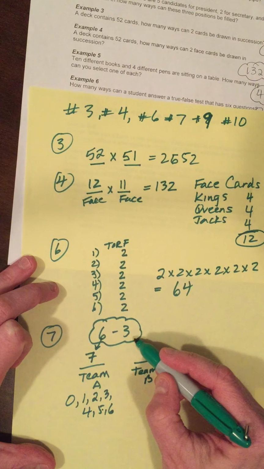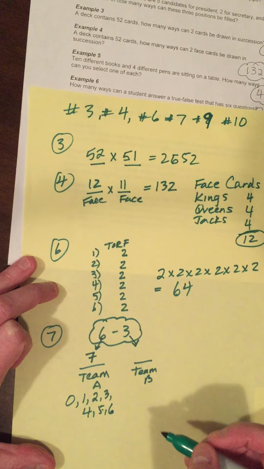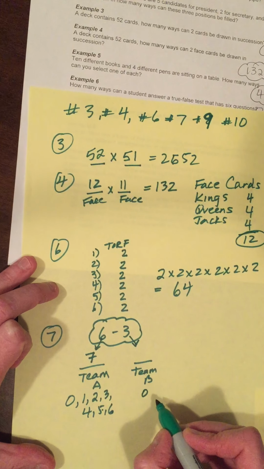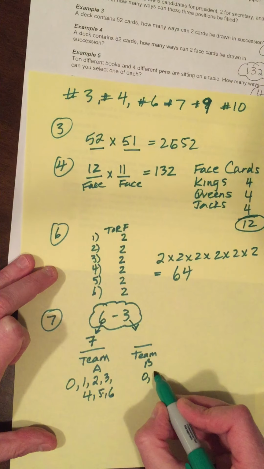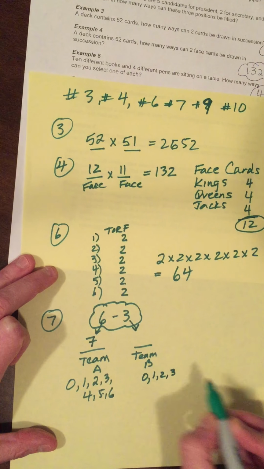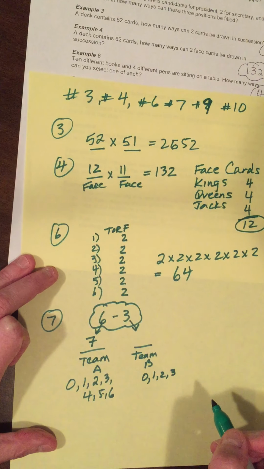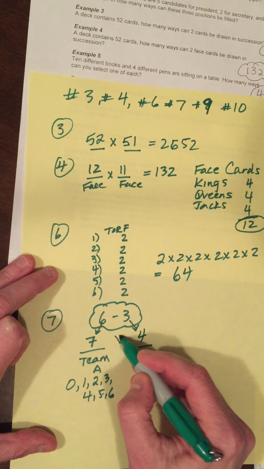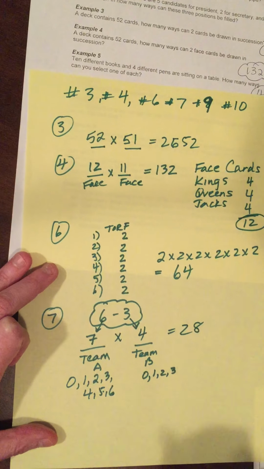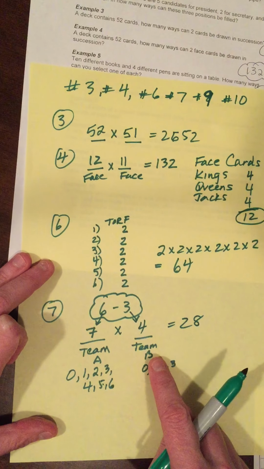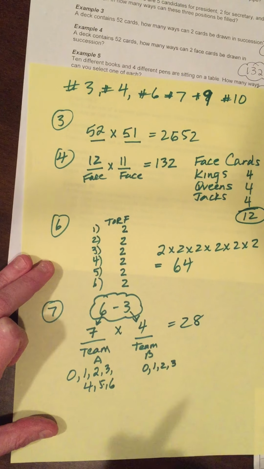The second team, we'll call it Team B, could have been 0 at halftime and scored everything in the second half. Could have been 1, 2, or they could have scored everything possibly in the first half of the game. So the second team, Team B, they've got 4 choices. 7 choices for Team A, 4 choices for Team B.